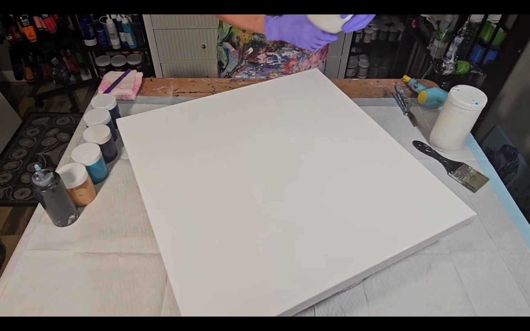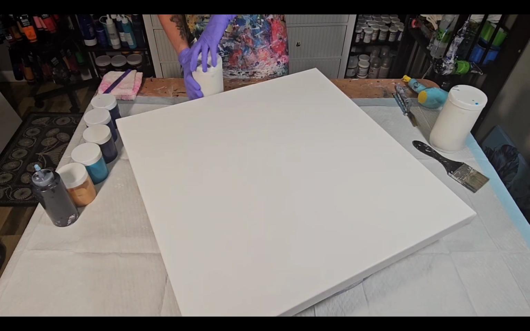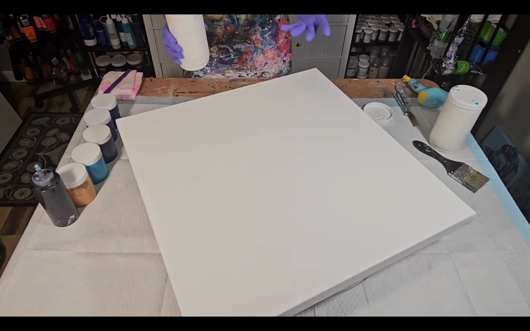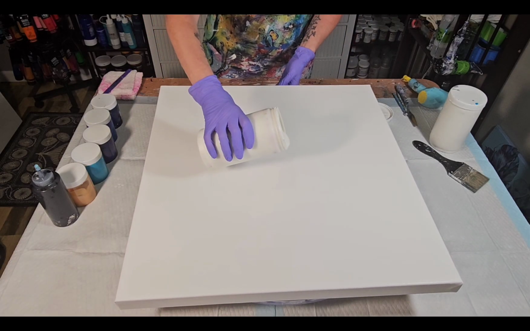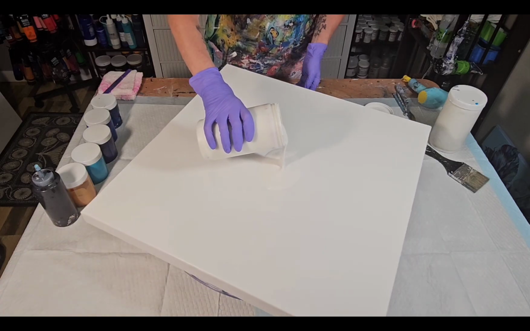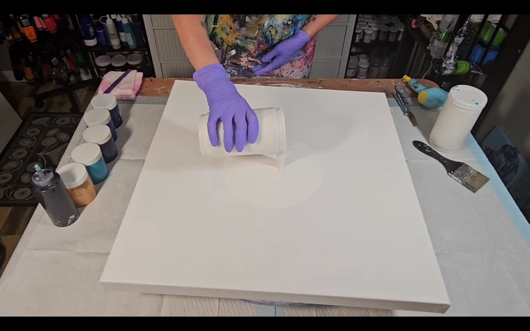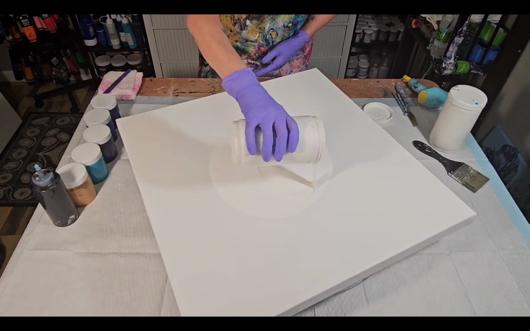Okay, here is my PPG Multi Pro. I just put it into these smaller containers because it is a lot easier for me to handle, and I don't have to hold a big gallon paint can in front of the camera and over my canvas when I'm trying to paint. So I just transfer it into these little smaller containers. Works really well that way.